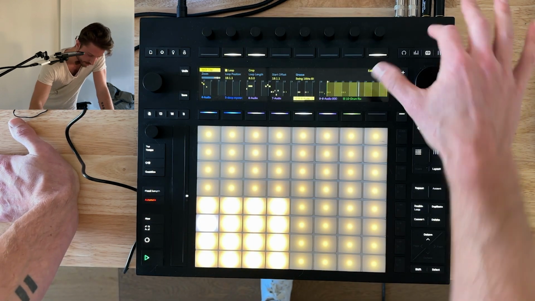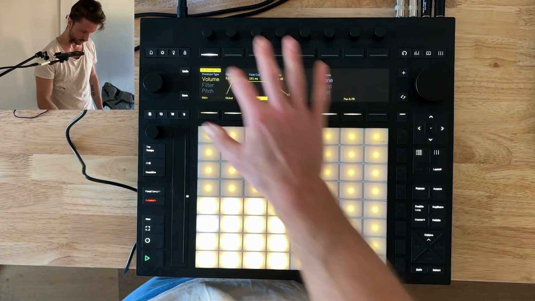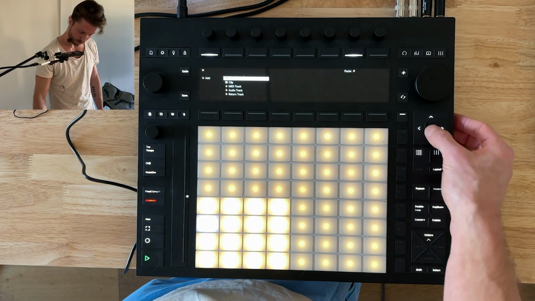I'll just use that. And then I'll just put tons of reverb on it.